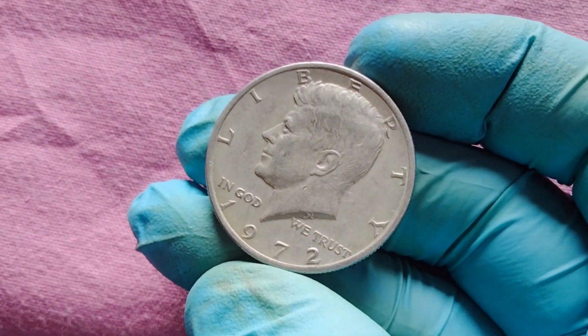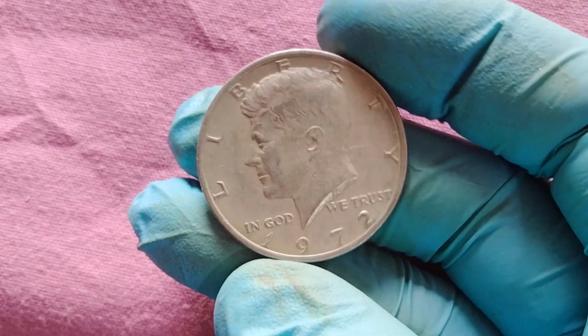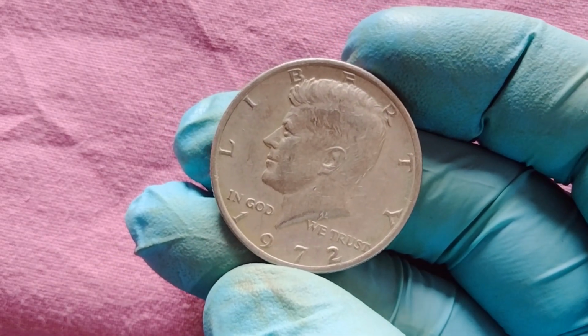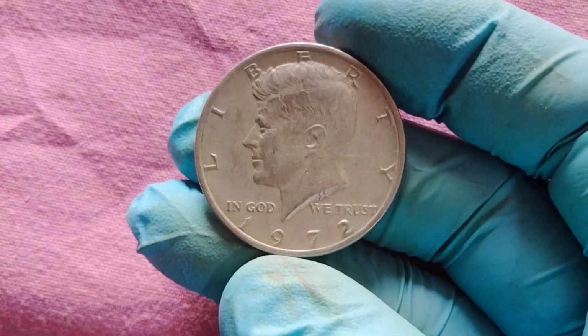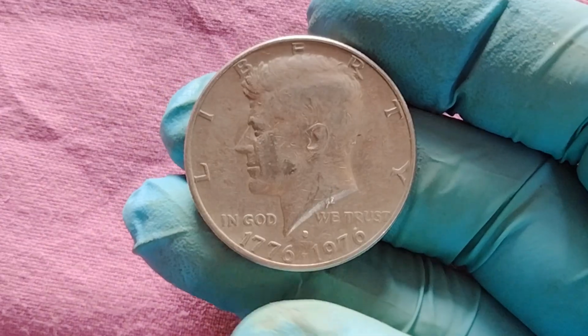For coin enthusiasts, this half dollar is more than just money. It is a piece of American history that reflects political change, artistic design, and the story of modern U.S. currency. Next, top 3.